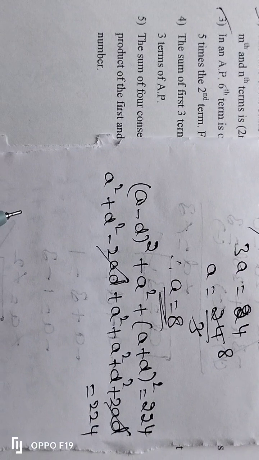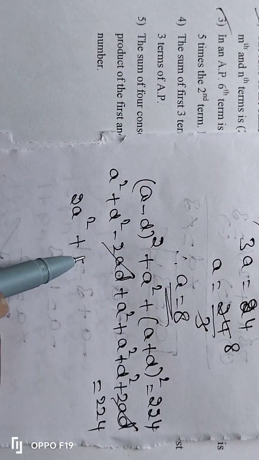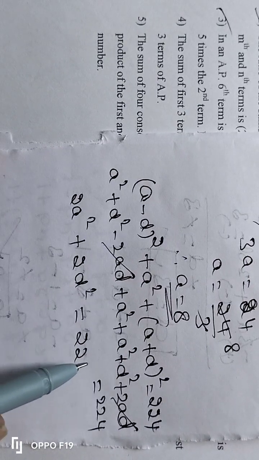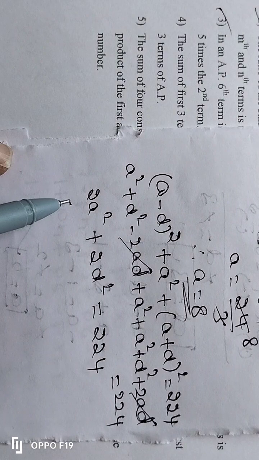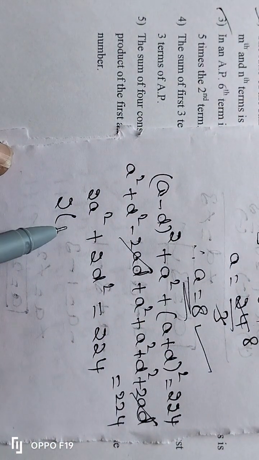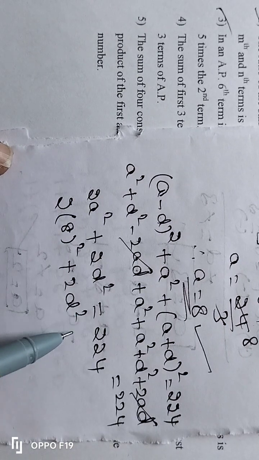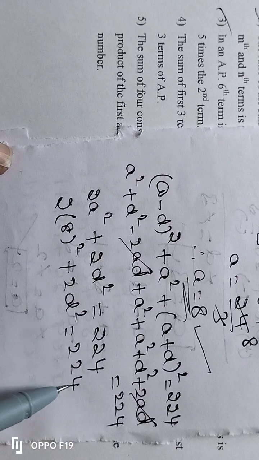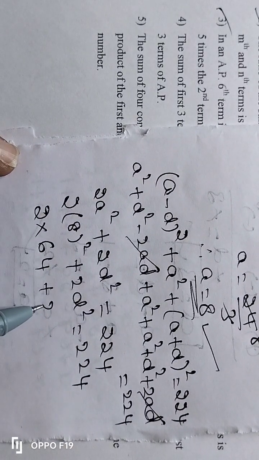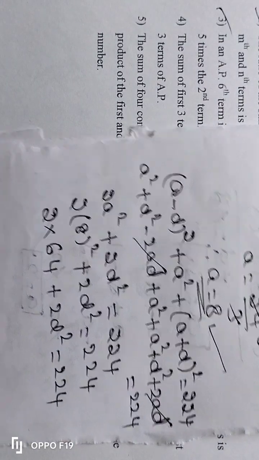Minus 2ad plus 2ad cancelled. So a square plus a square become 2a square. d square plus d square become 2d square, which is equal to 224. Now 2 into what is a square? We got already the value of a as 8. So 2 into 8 square plus 2d square is equal to 224. So 2 into 8 square becomes 64 plus 2d square, which is equal to 224.